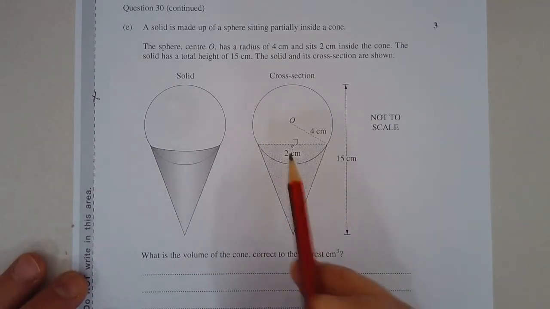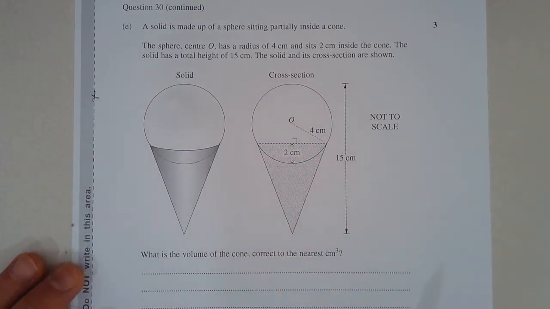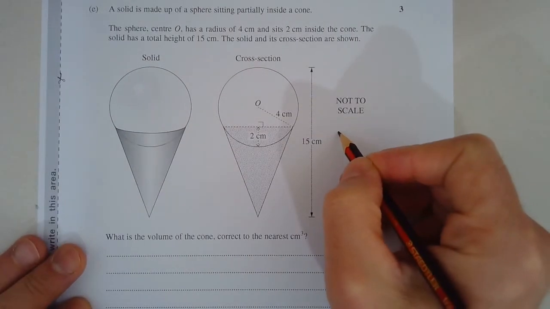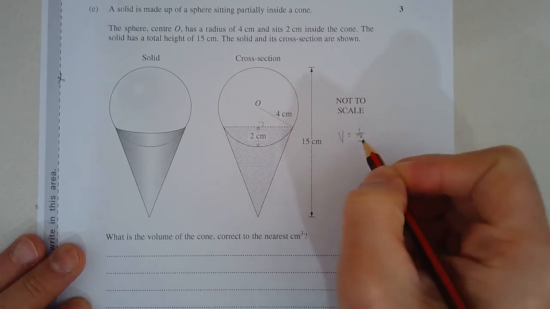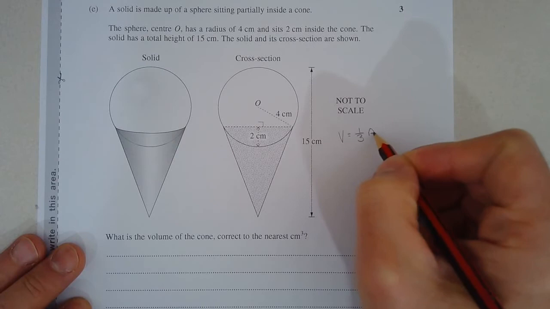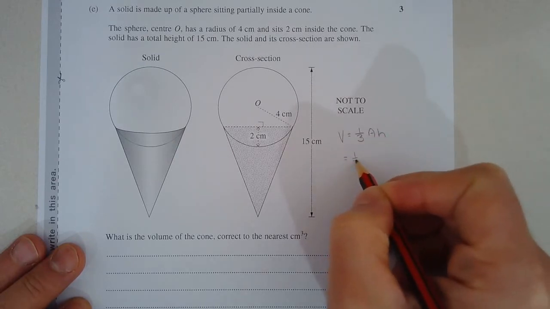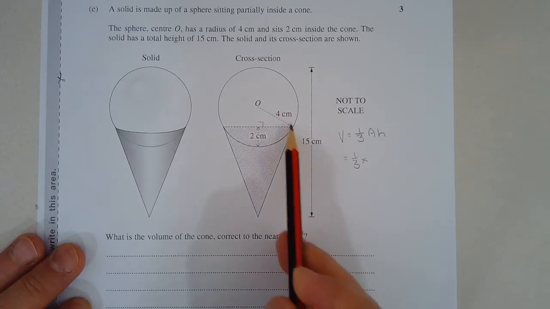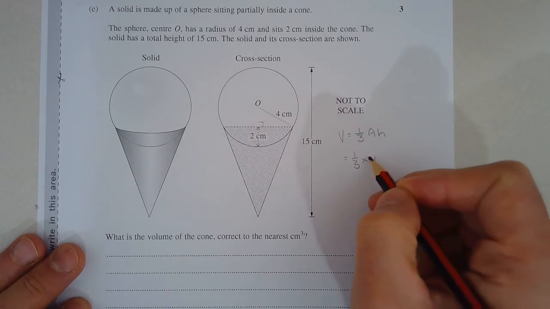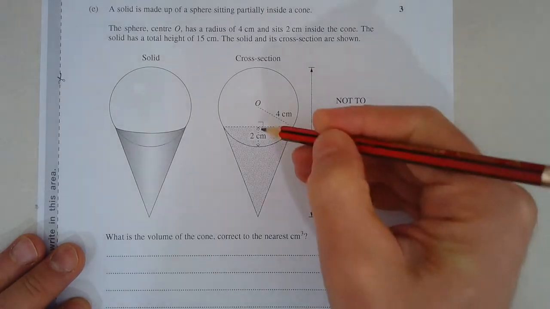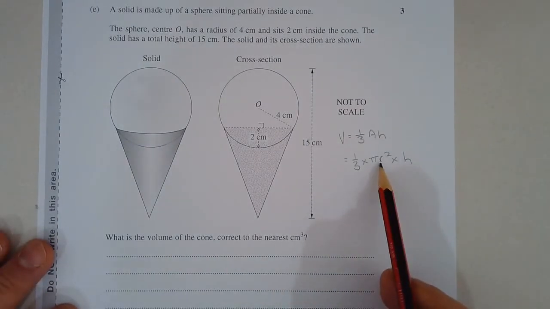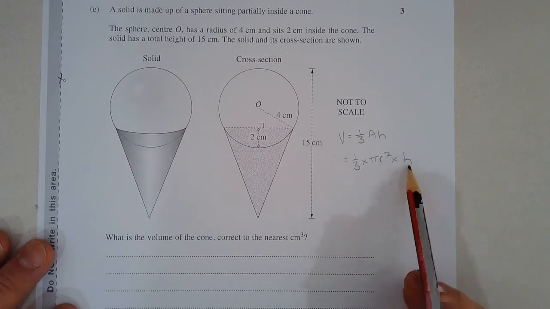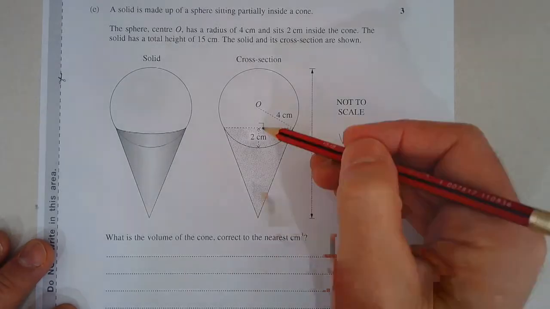So we're only after the shaded region. So here's the cross-section there. Well, first thing we might do is write down the volume of the cone. And the cone is a special type of pyramid, which means that it's going to be 1/3 AH, which is equal to 1/3 multiplied by the base area of the cone, which is going to be circular. So that's going to be pi r squared multiplied by the height of the cone, which is h. So we really need to find two things. We need the r, the radius of the cone, and we also need the h, the height of the cone.